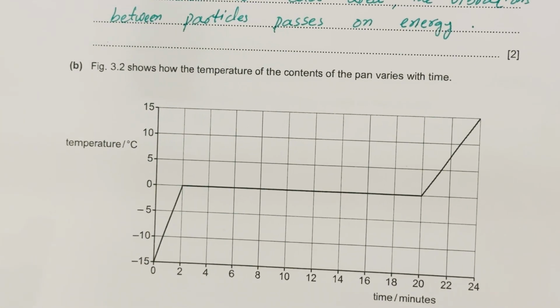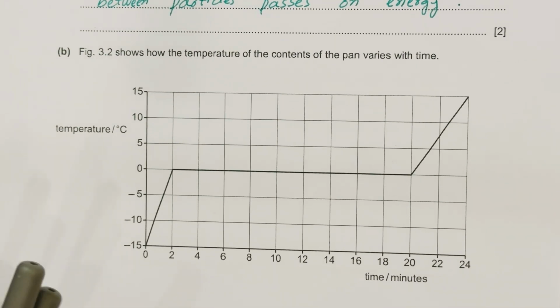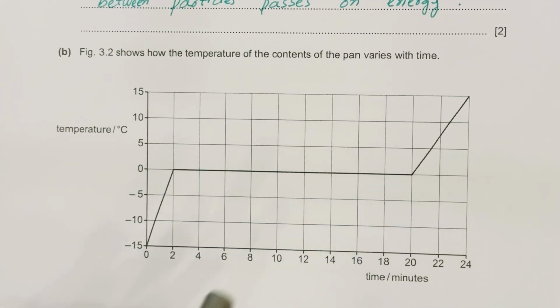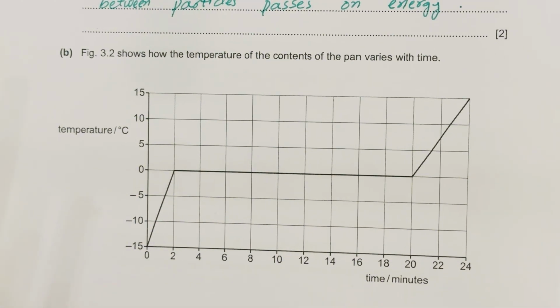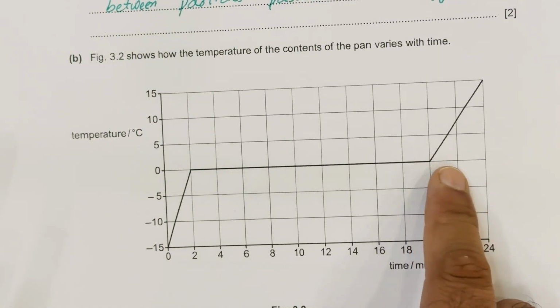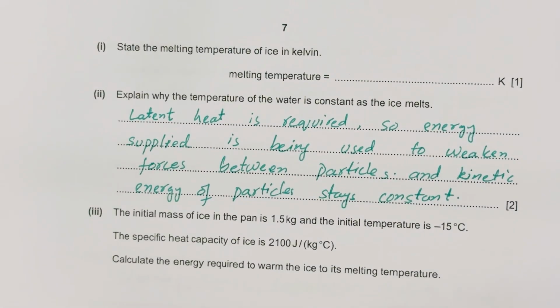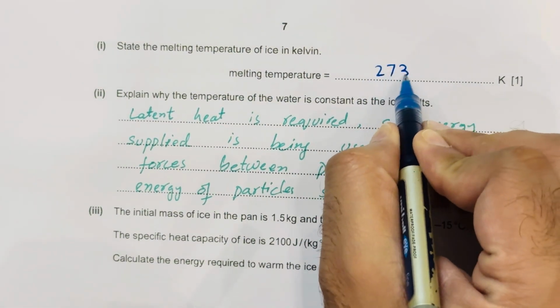Part B. Figure 3.2 shows how the temperature of the contents of the pan varies with time. We can see that the temperature starts to increase, and then the temperature doesn't change. It means that this is the latent heat, which happens during the change in state, and after the change in state is complete, the temperature starts to increase. Okay, I have the idea about the question. State the melting temperature of ice in Kelvin. We know that the melting temperature is 0 degrees Celsius, but in Kelvin it is 273 Kelvin.